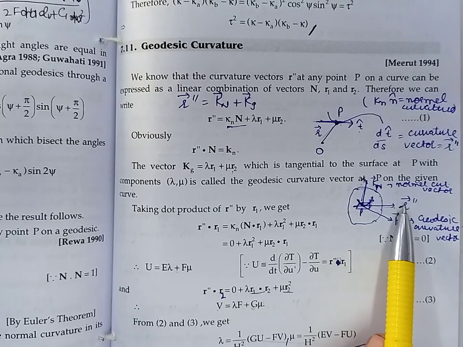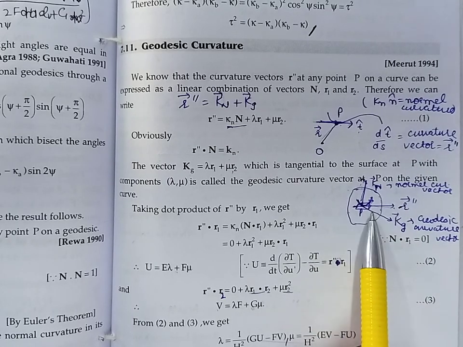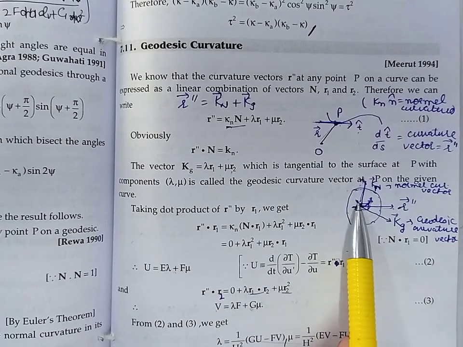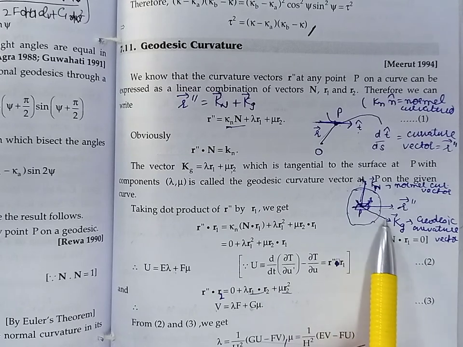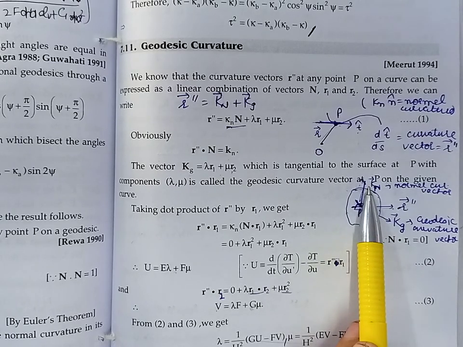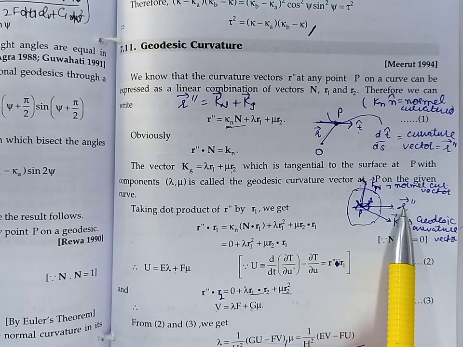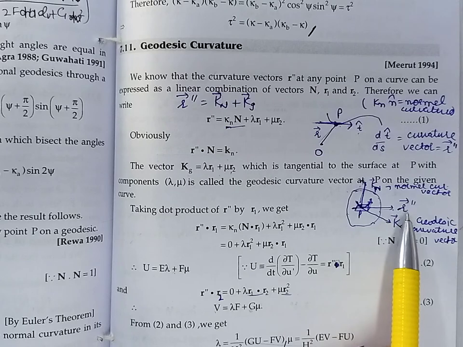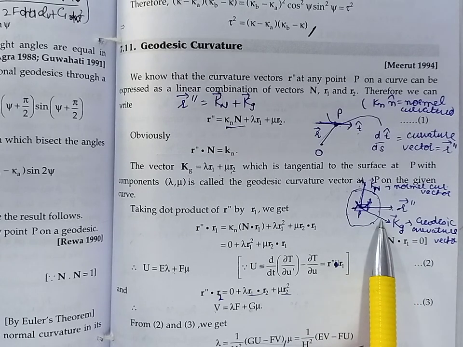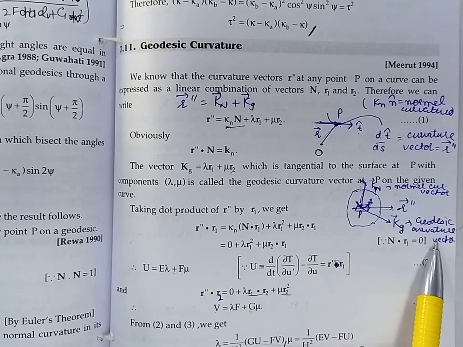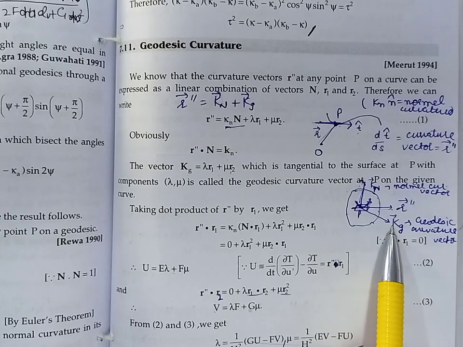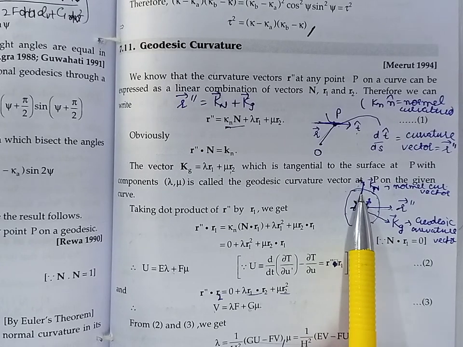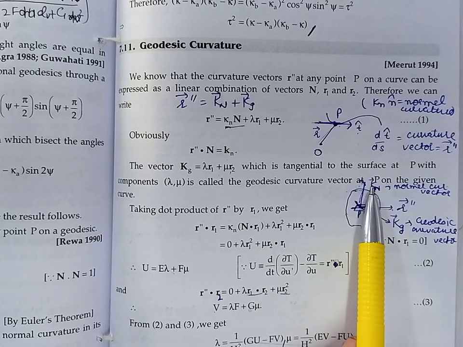Now let us resolve this curvature vector into two components. One component we have taken along the surface tangent. Suppose this is the surface tangent and this is the tangent plane at the point P, and this is the surface normal. We have taken two resolved parts of the curvature vector, one along the surface tangent and one along the surface normal. The component of the curvature vector which we have taken along the surface tangent is called the geodesic curvature vector, and that vector we have denoted by the vector kg, and the component of the curvature vector which we have taken along the surface normal is called the normal curvature vector, and that is denoted by the vector kn.